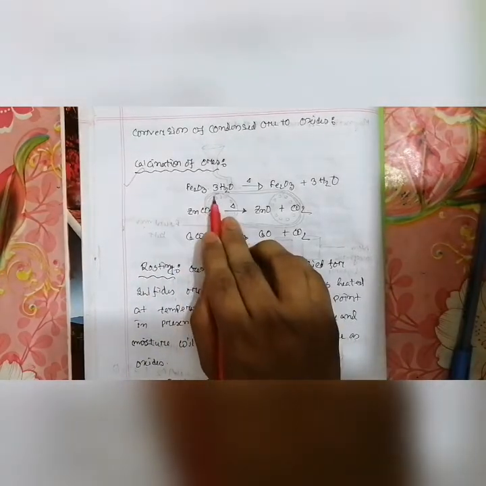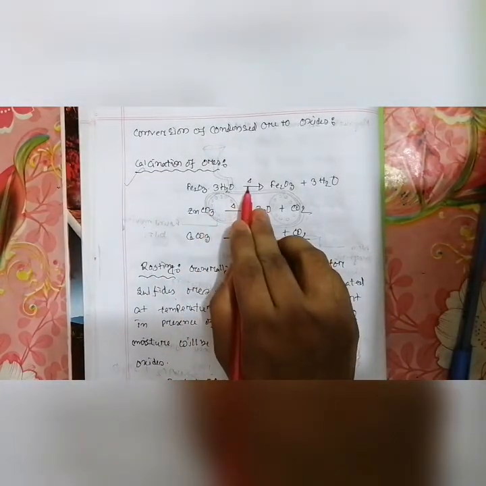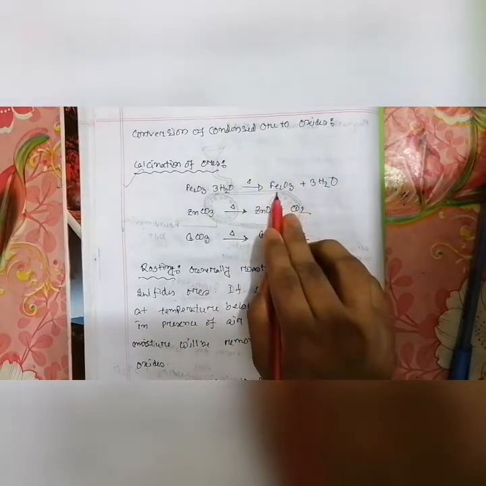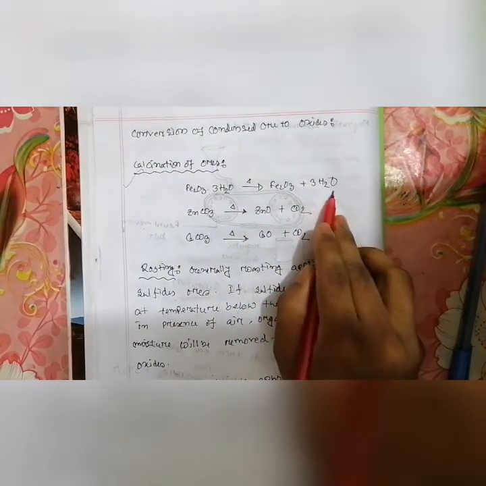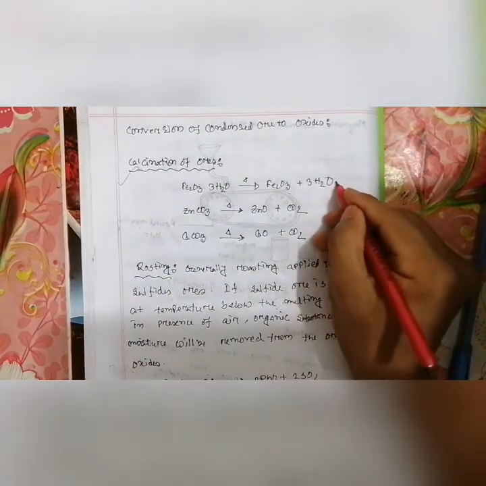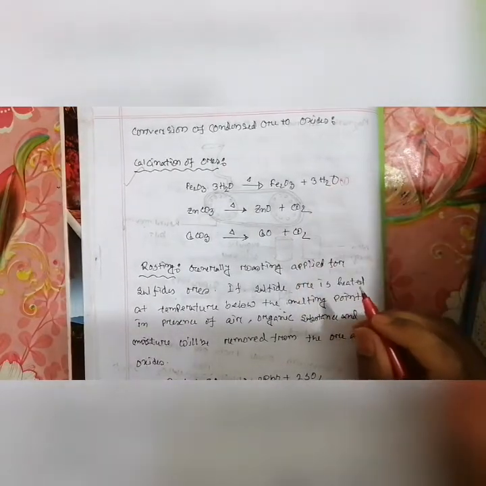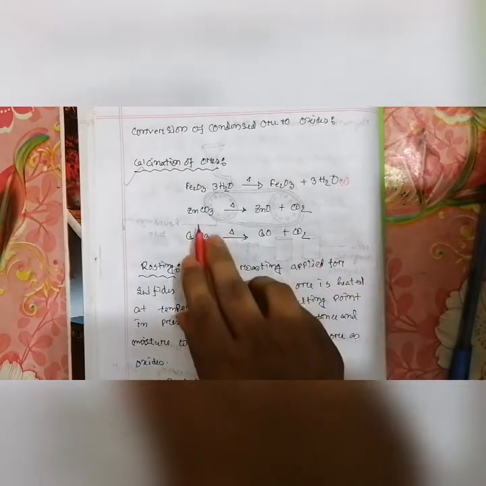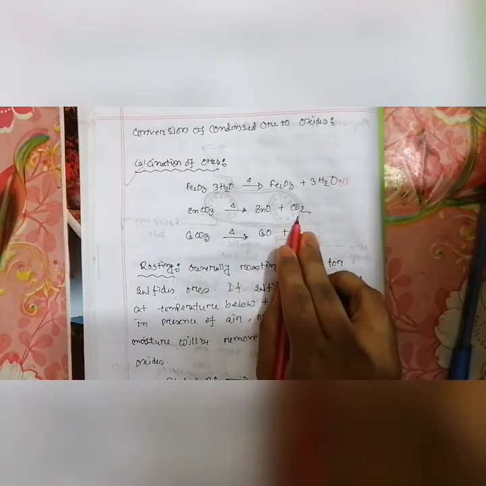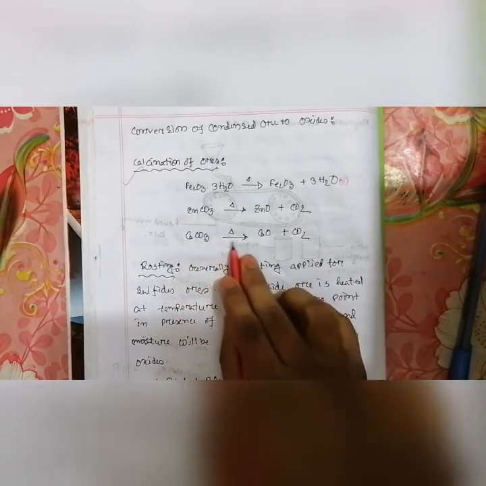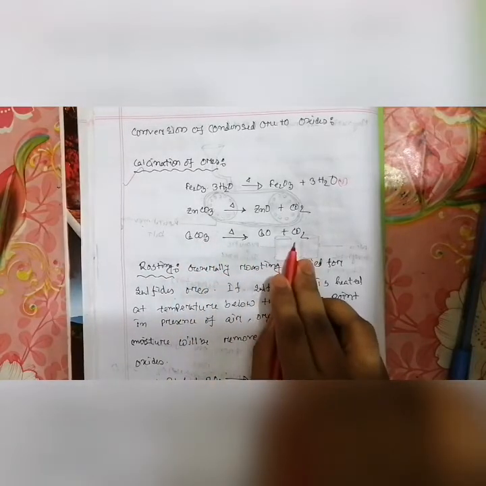Ferric hydroxide at high temperature will produce ferric oxide and water. Water will be removed by vapor. Zinc carbonate will produce zinc oxide and carbon dioxide. Calcium carbonate will produce calcium oxide and carbon dioxide.